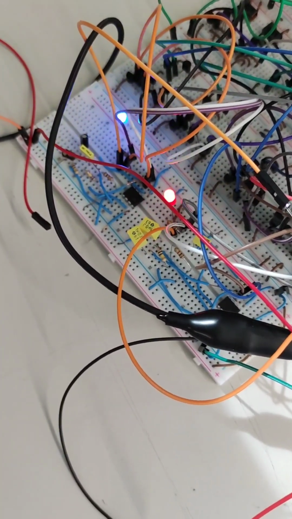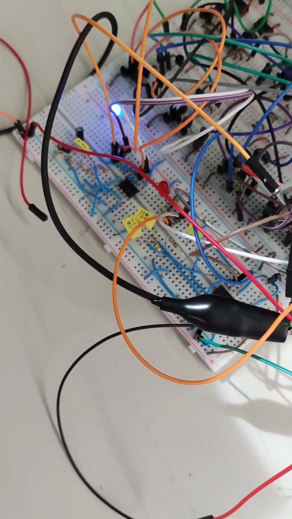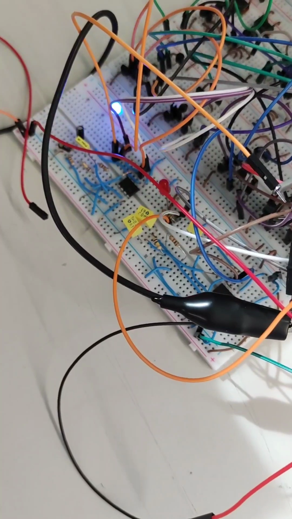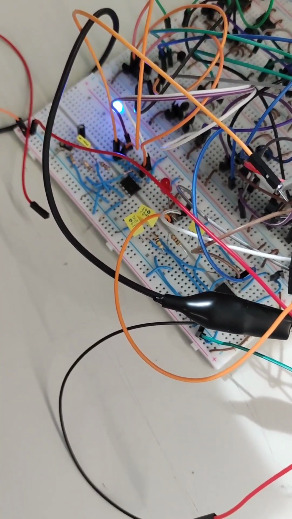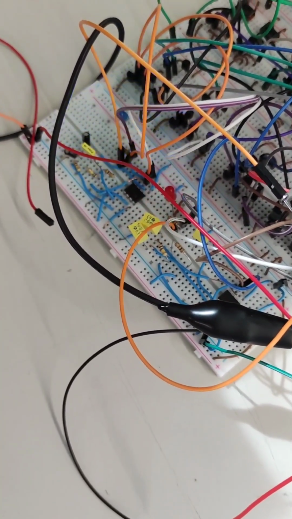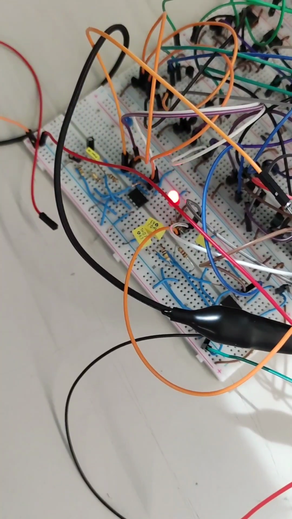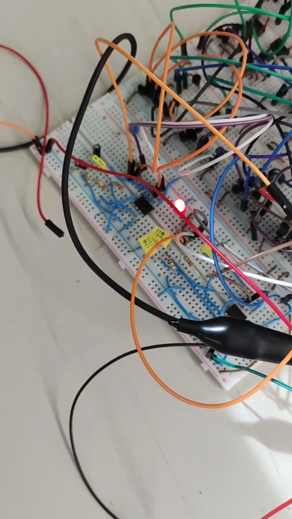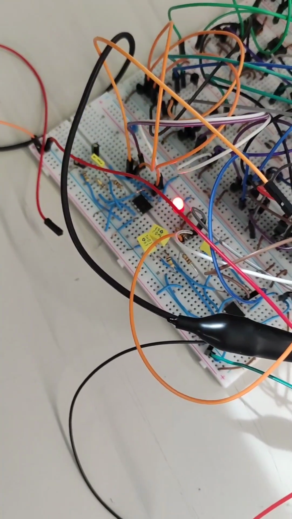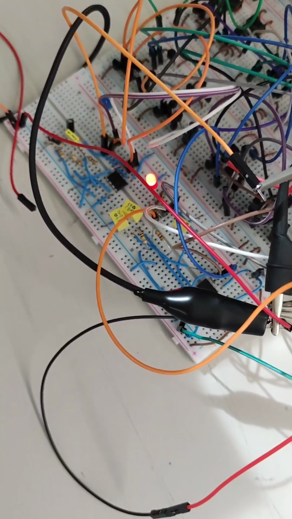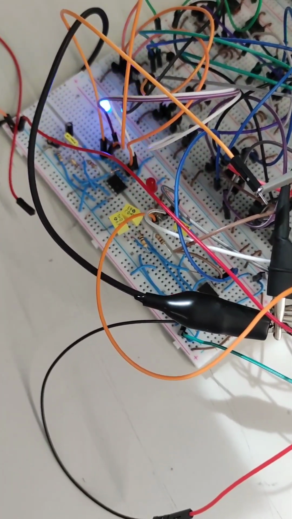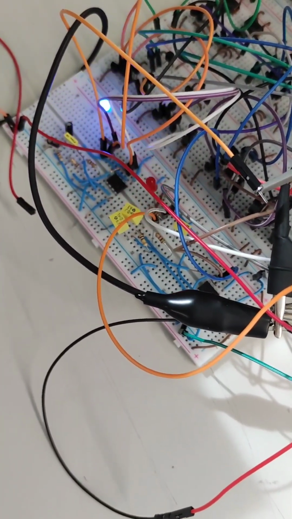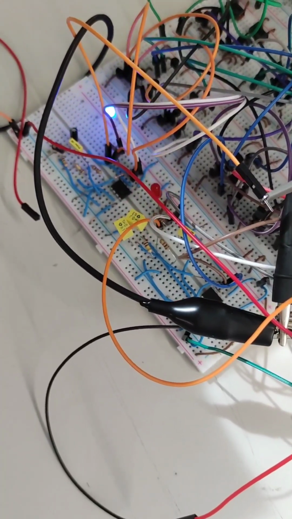The circuit where the blue LED is on above is the A0 circuit. This circuit produces a square wave with a frequency of 1 Hz. The circuit where the red LED is on below is the A1 circuit. This circuit also produces a square wave with a frequency of 2 Hz. The blinking frequency of the LEDs is already understood.